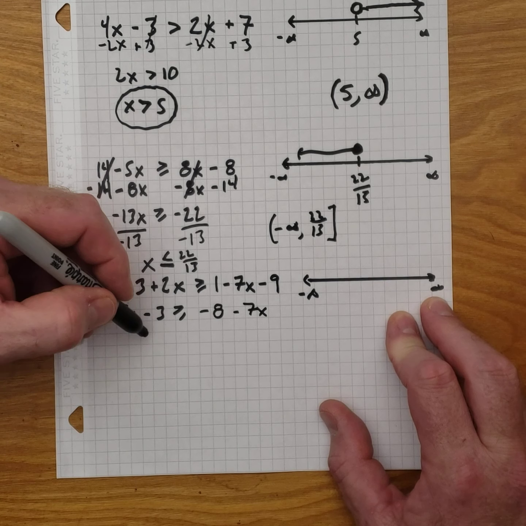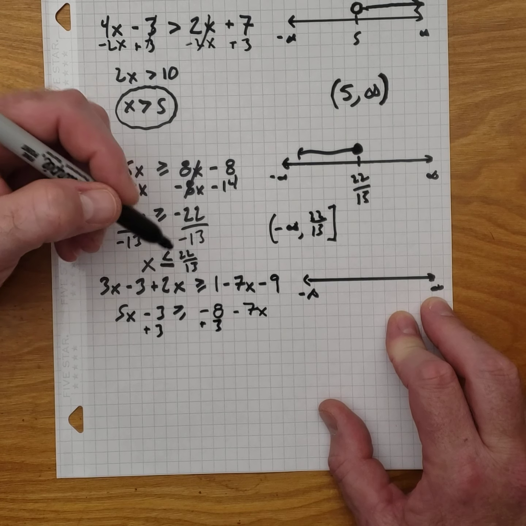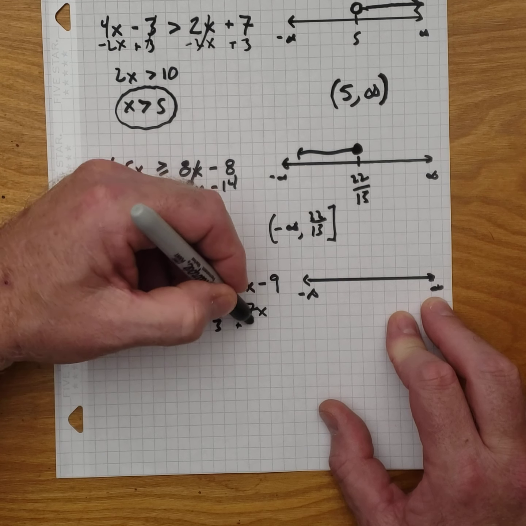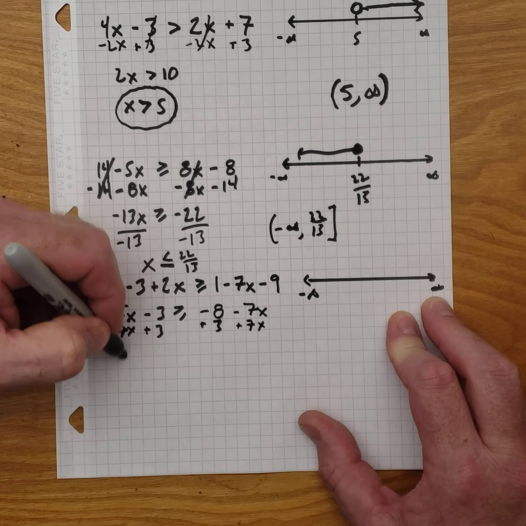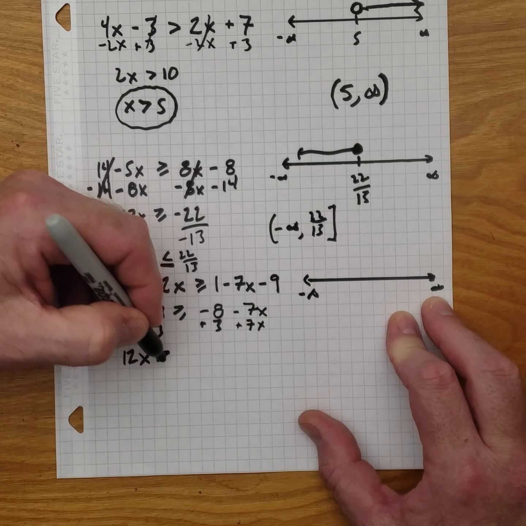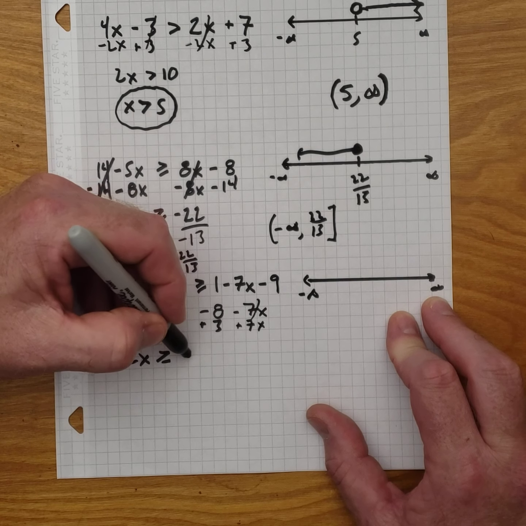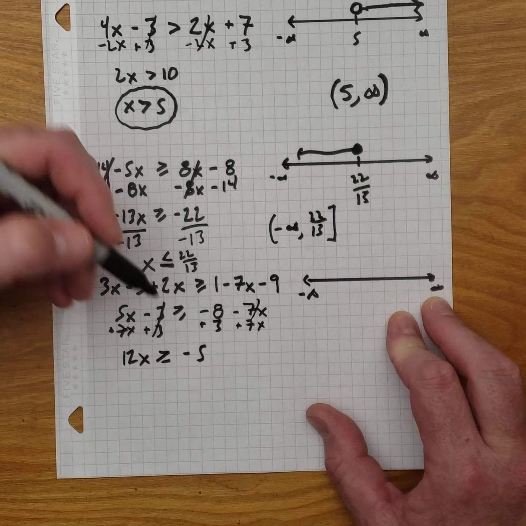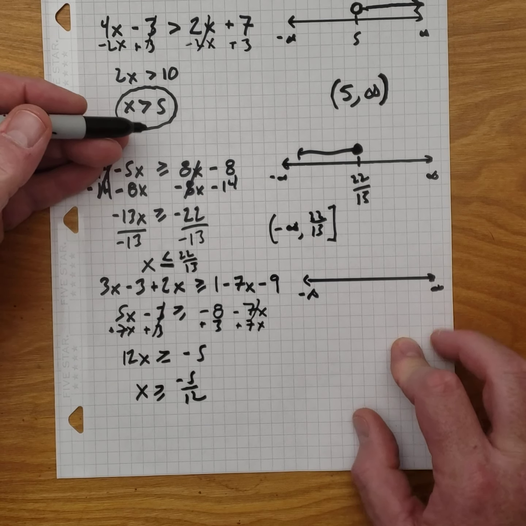Okay, now I'm going to add 3 to both sides. And I'm going to add 7x to both sides. So that's going to give me 12x on the left. That'll cancel. That cancels. Negative 8 plus 3 is negative 5. So our solution set is x is greater than or equal to negative 5 over 12.